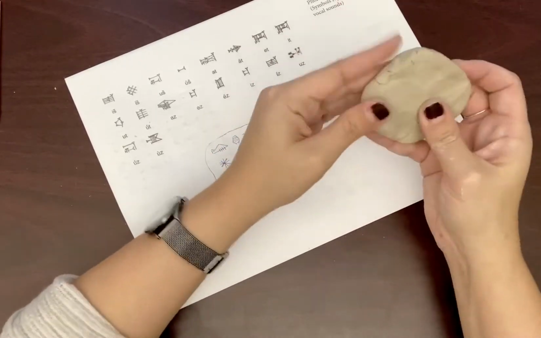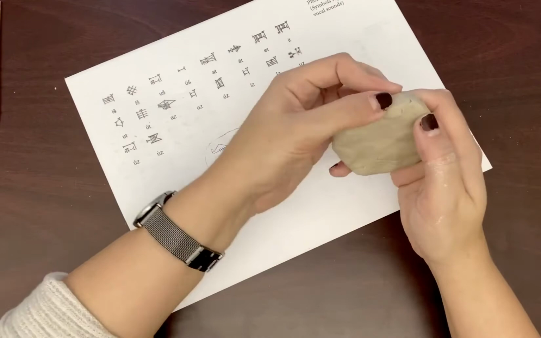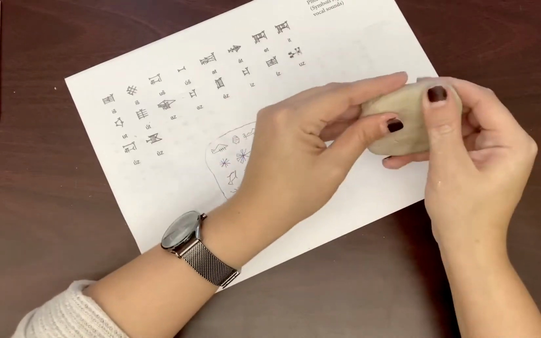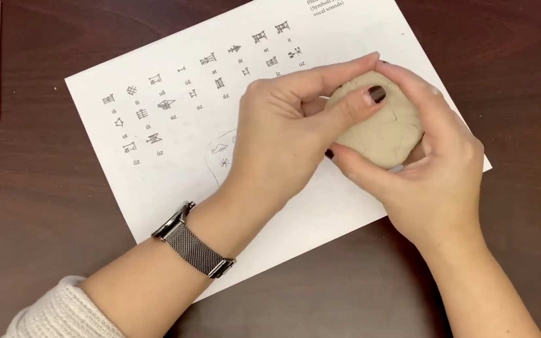As you press and flatten your tablet, use your fingers to smooth out all the bumps and the cracks in the clay.